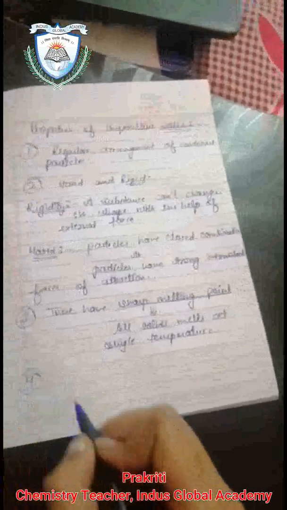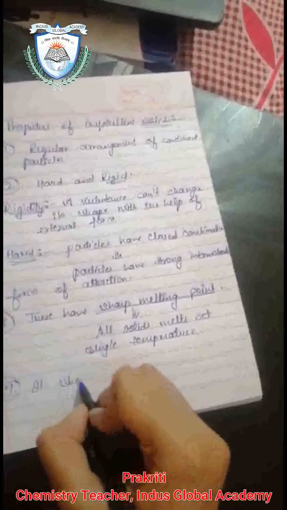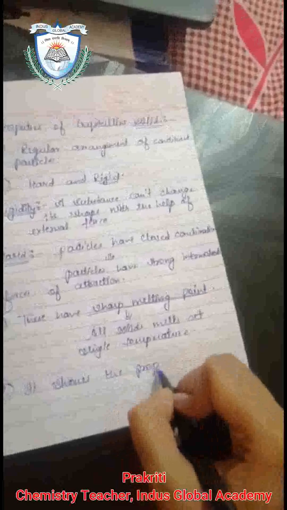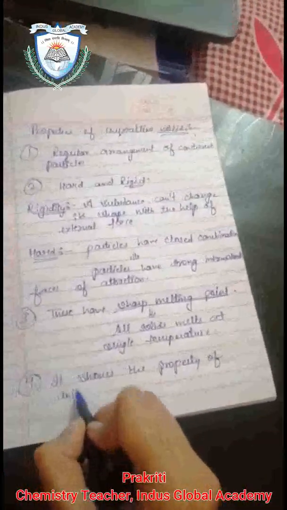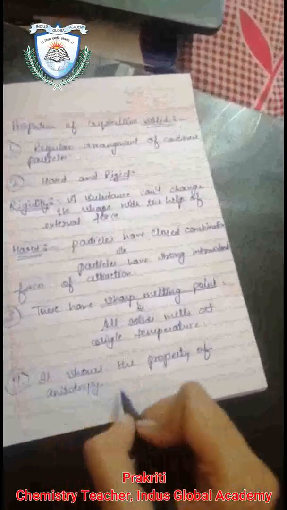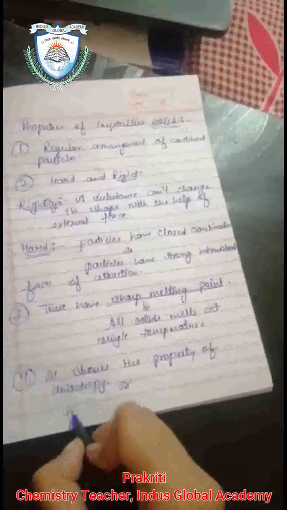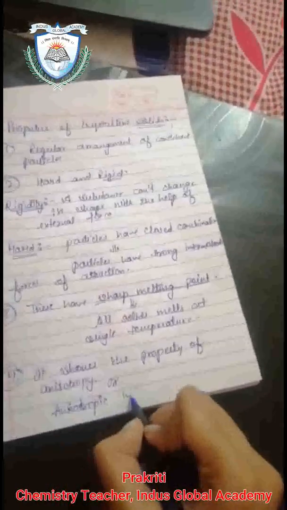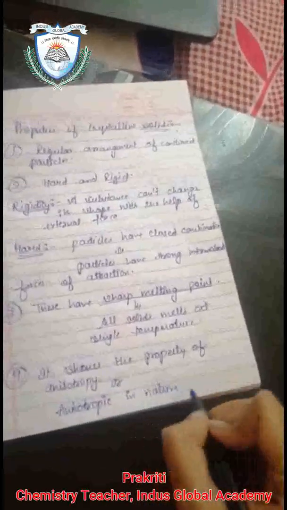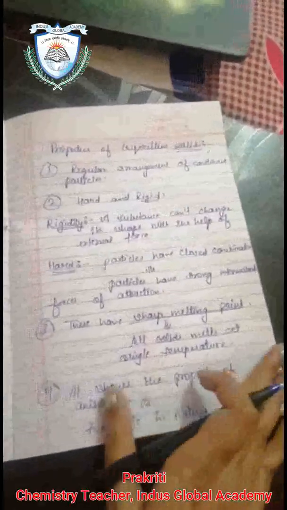Next property is it shows the property of anisotropy, or we can say these are anisotropic in nature, right? So now there is a doubt: what do you mean by the term anisotropy, right?